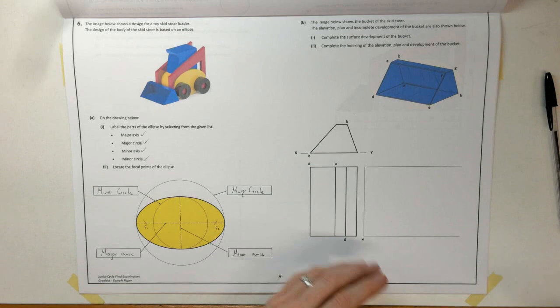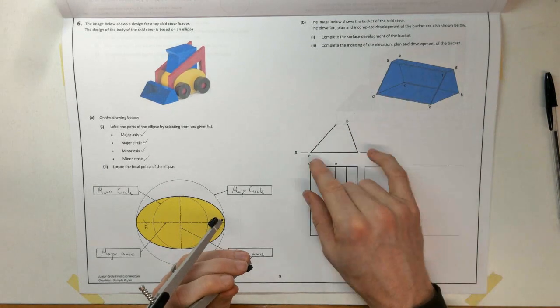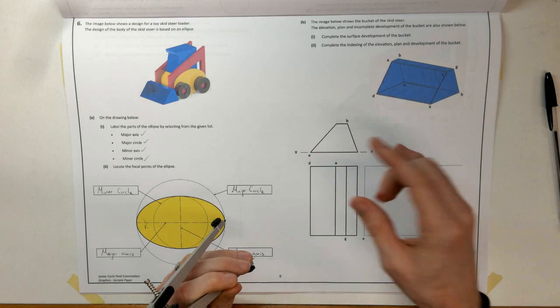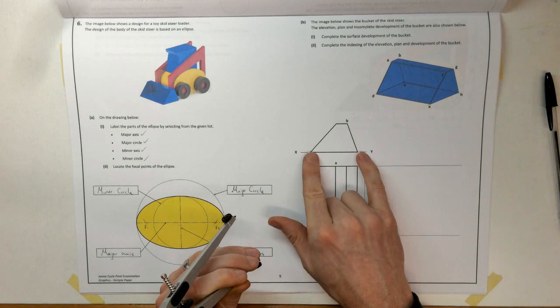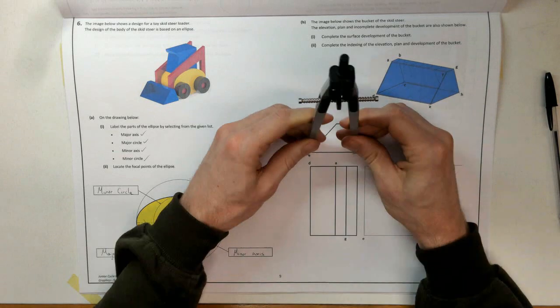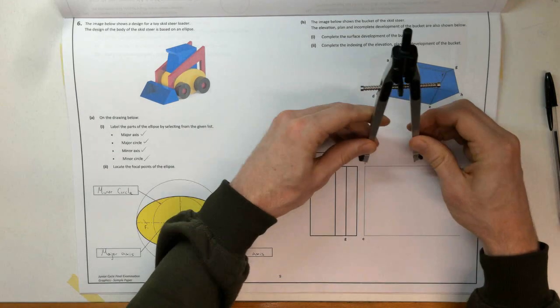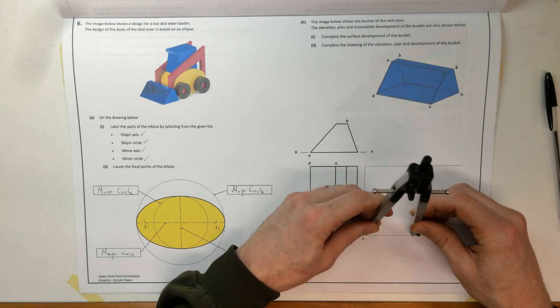So we have the width. Okay, in our elevation we have heights and length. Okay, and then in plan we have depth or width. So I'm going to take my length from my elevation, so that's the length of the base there. Put my compass, swing an arc, and I can do the same down here.